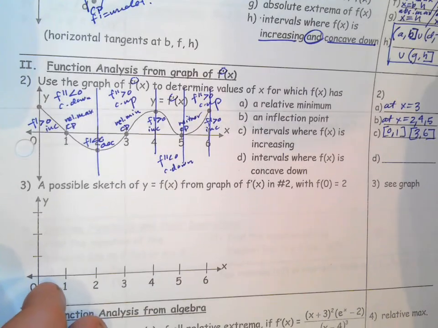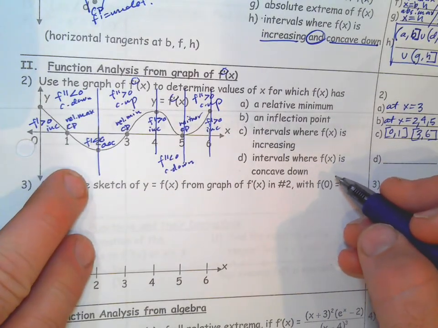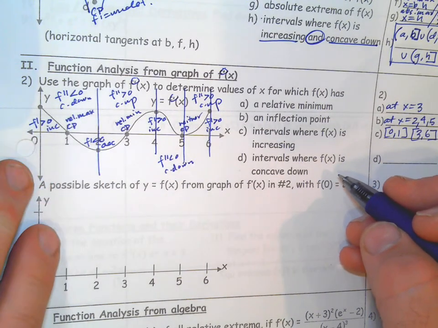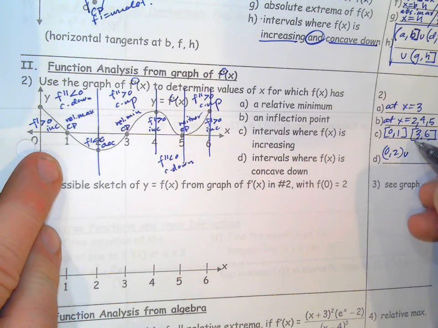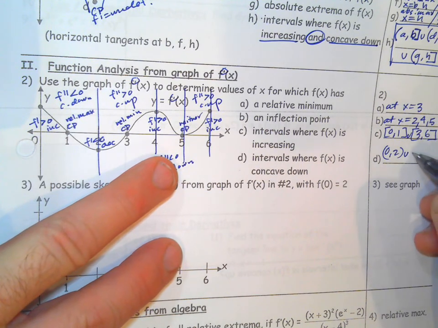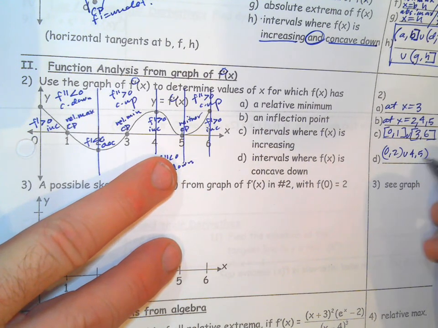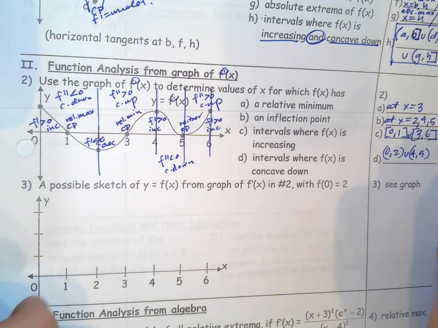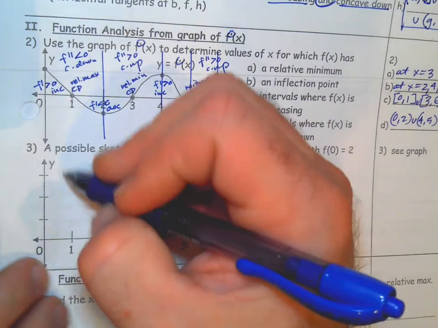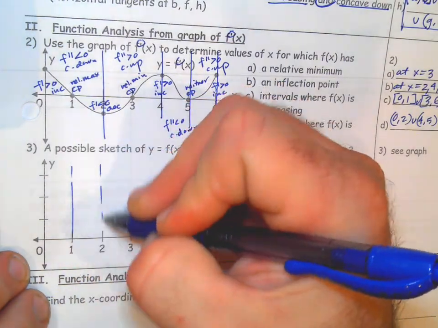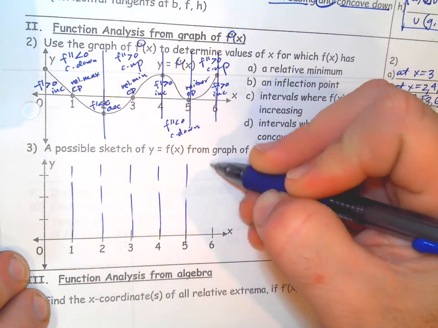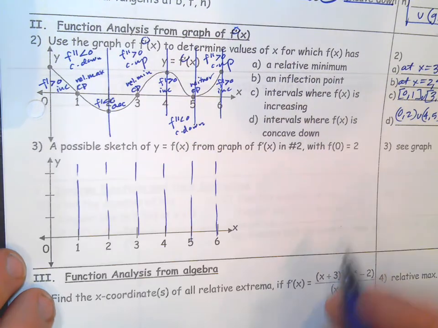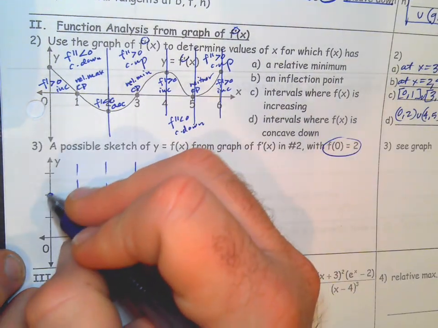And the intervals where f is concave down are 0 to 2, parentheses, and then 4 to 5, parentheses. So there you go. We could try to sketch a graph of what the function would look like that this derivative is of. And so we really just need increasing, decreasing, concave up, or down. We have an initial condition, so we're going to start there at 2.